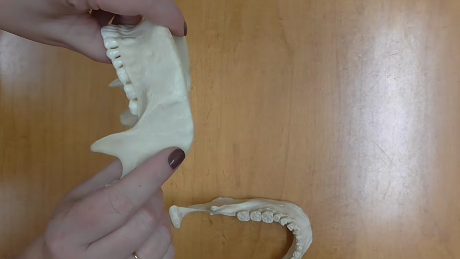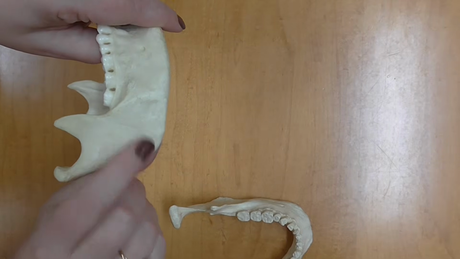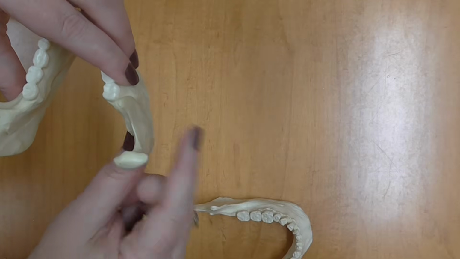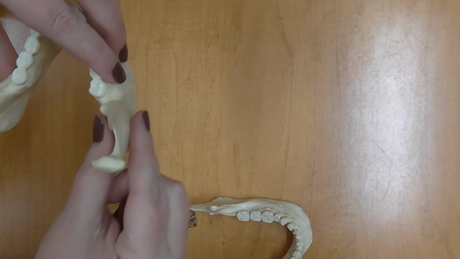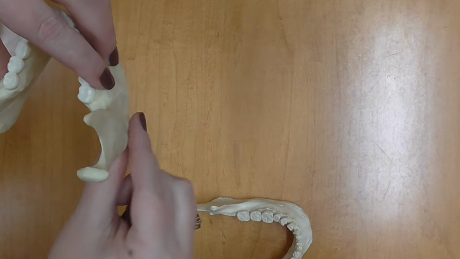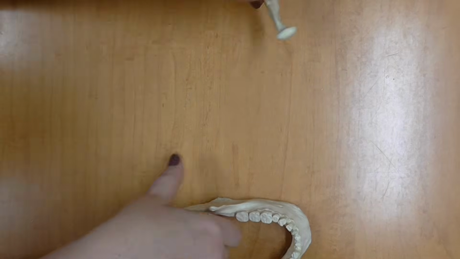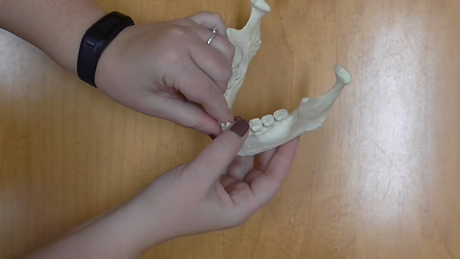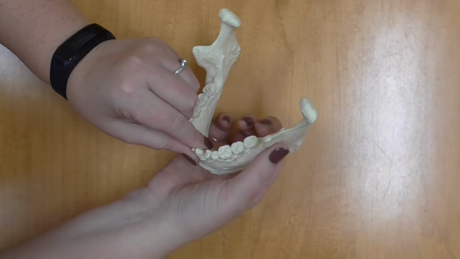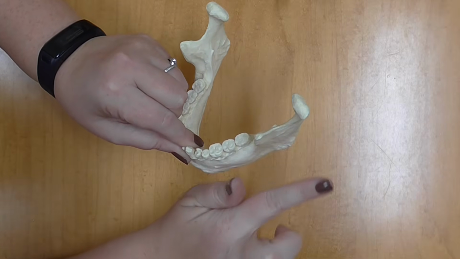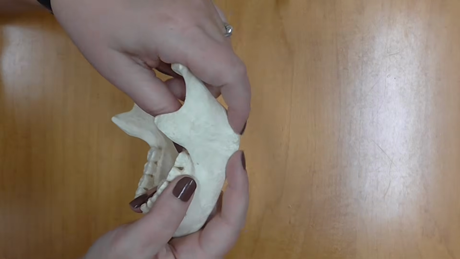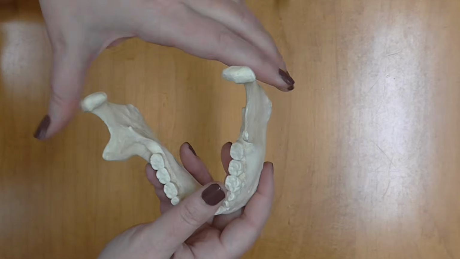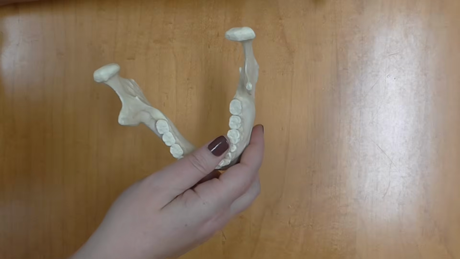Last feature on the mandible is that gonial angle right here. And on the females, that gonial angle is going to come straight down. From the ascending ramus down to that angle, it's just going to be kind of a straight line. Whereas on our males, it's going to be what we call everted. So here you should be able to see how instead of coming straight down, it flares out, okay, right there. So that's what we call eversion of the gonial angle. We're going to see that in males and not in females.